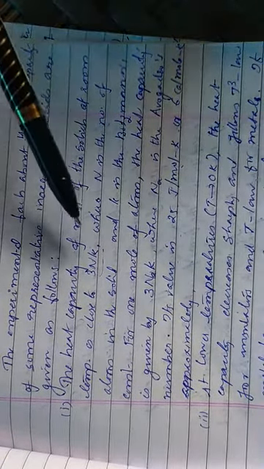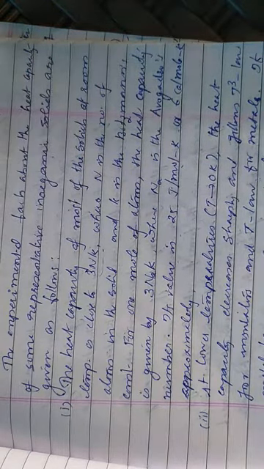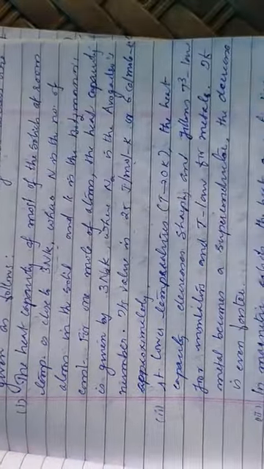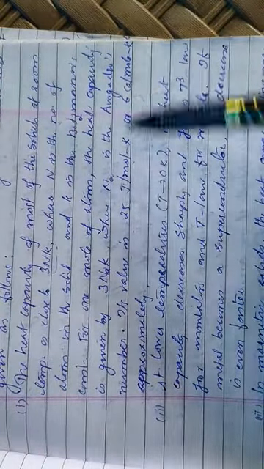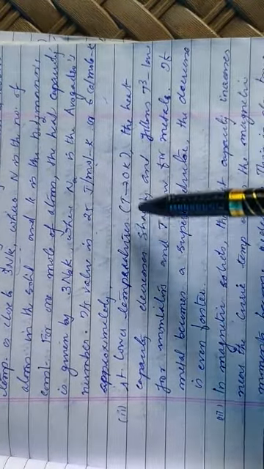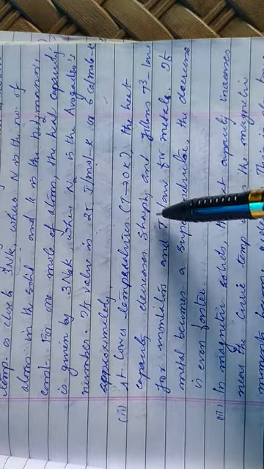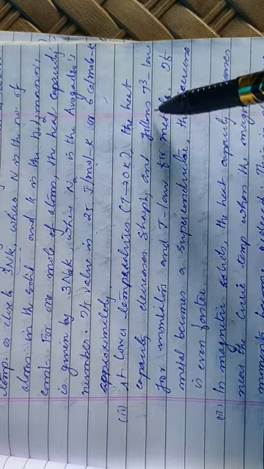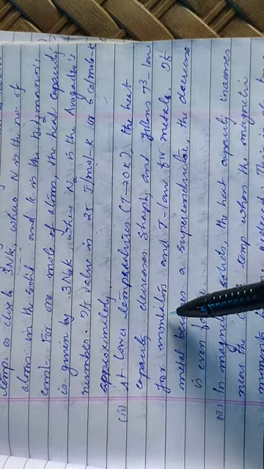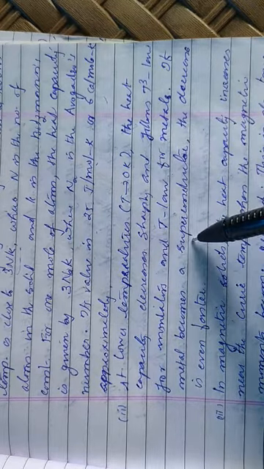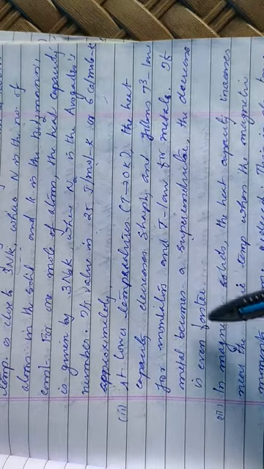So the heat capacity of most of the solids is close to 3Nk, where N is the number of atoms in the solid, and for 1 mole of atoms this N will be the Avogadro number, and its approximate value is given here. At lower temperatures, that means T tending to 0 Kelvin, the heat capacity decreases sharply and follows the T cube law for insulators and the T law for metals. If metals become a superconductor, the decrease is even faster.